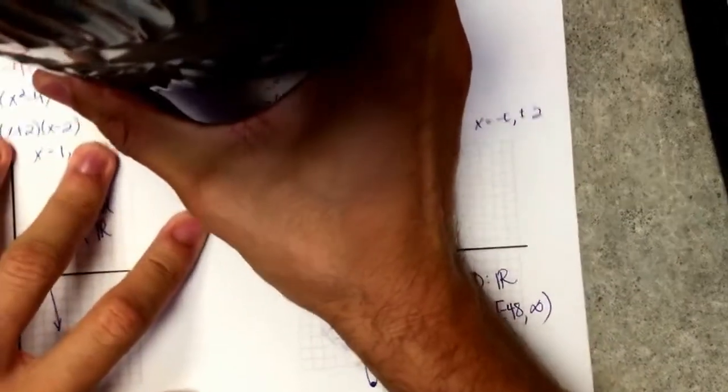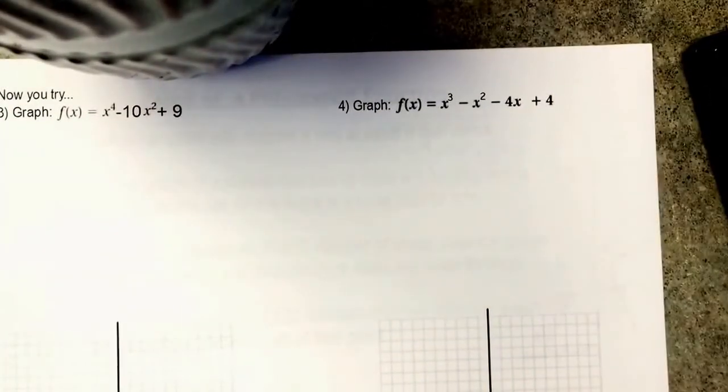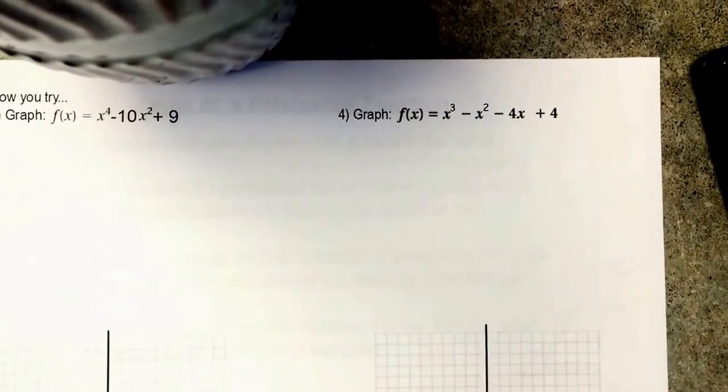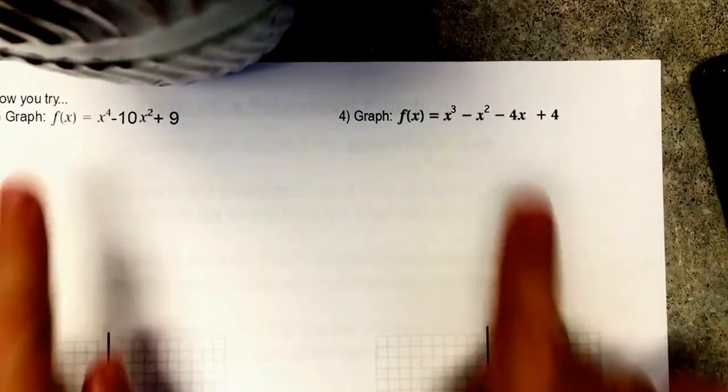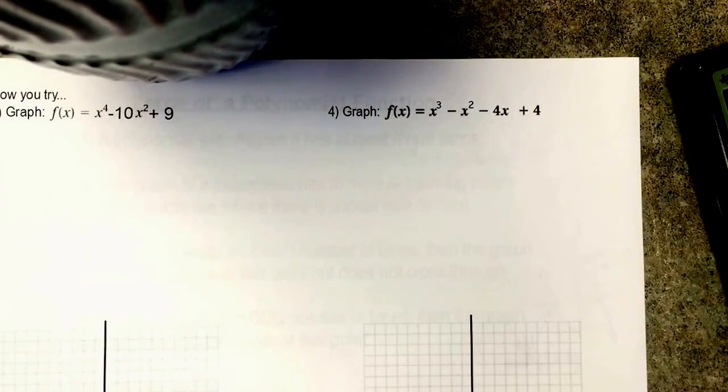I've got 2 more problems that I want you to try. I'm going to have you try them on your own before you come to class. And then we will discuss, I'll show you what the pictures look like just like I did with the parabolas, and we'll discuss any issues that you might have with these. So copy those 2 down, and I'd like you to graph those on your own, and then we'll talk about issues when you come to class on Monday.